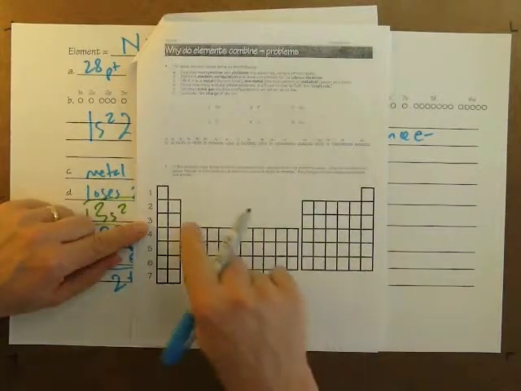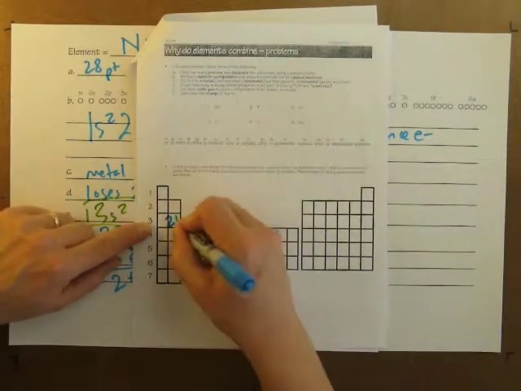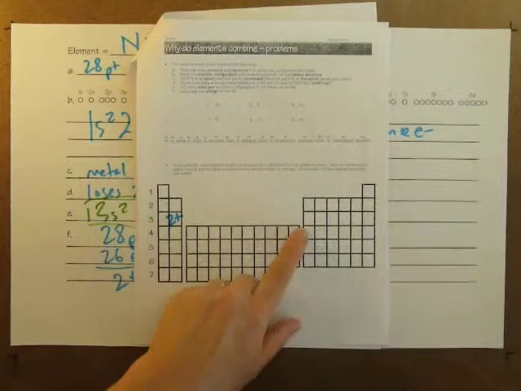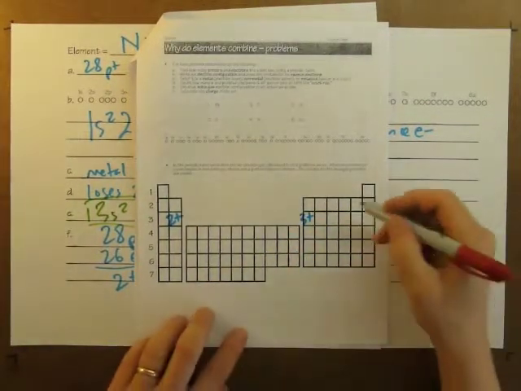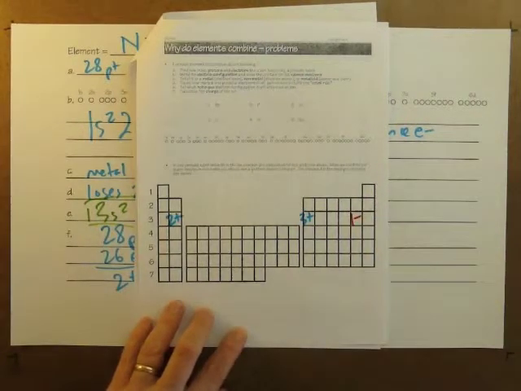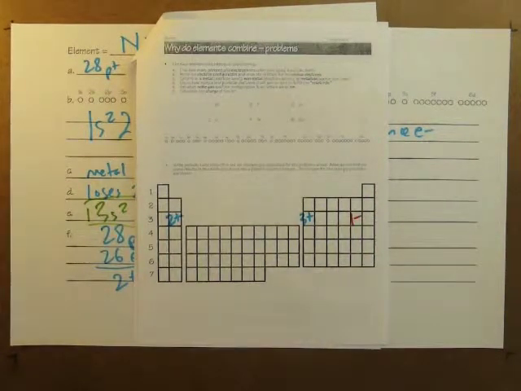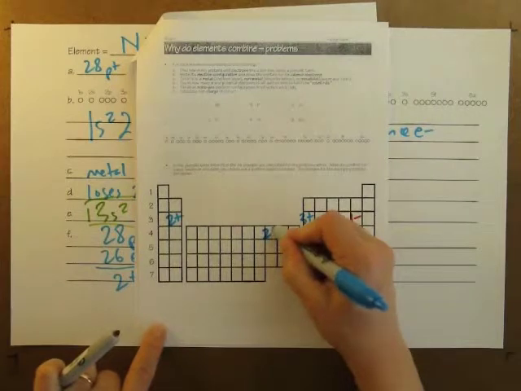Magnesium is right here on the periodic table, and we found that it had a 2+ charge. And aluminum is right here. We found it had a 3+ charge. And chlorine is right here. We found a 1- charge. And nickel, which is right here, we found had a 2+ charge.